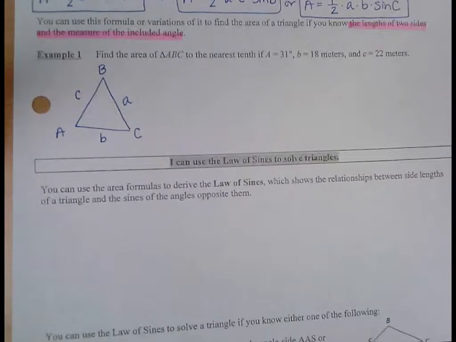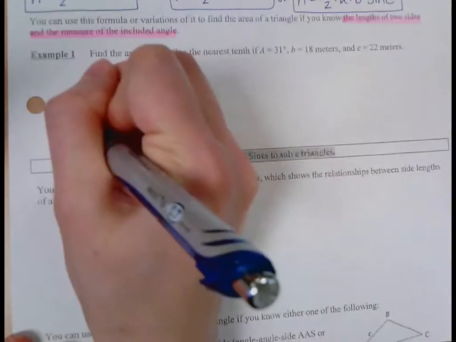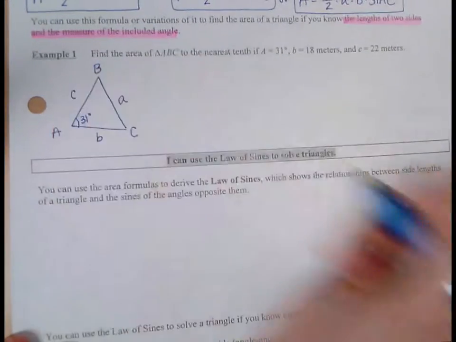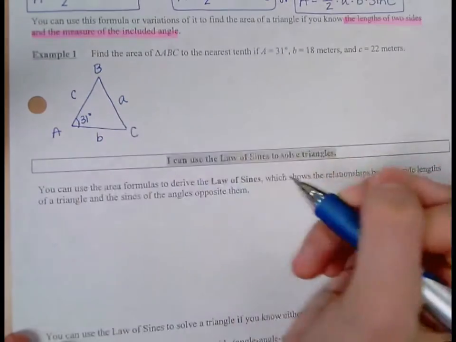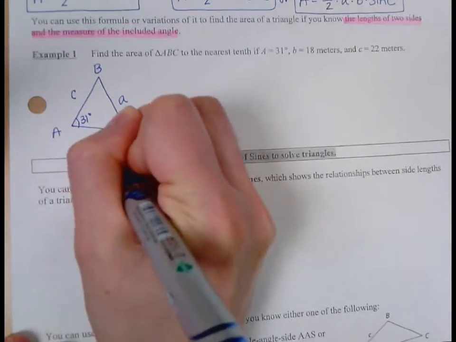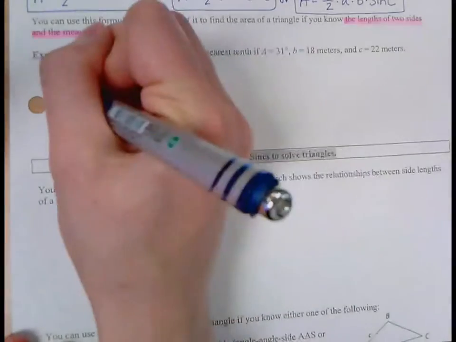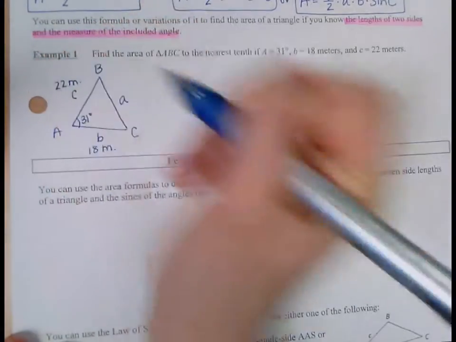That will be crucial when we actually get to using law of sines. If you're setting it up incorrectly, you will get incorrect answers. And you will not always be given a triangle that's already drawn for you. You have to understand how to draw that out. So we are given, in this problem, angle A is 31 degrees. Side B is 18 meters. And then side C is 22 meters.